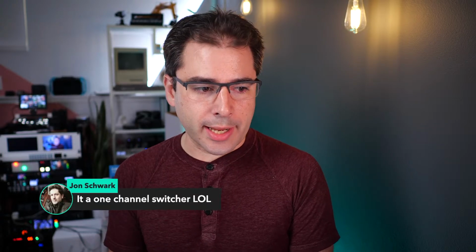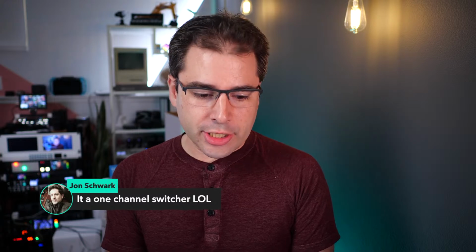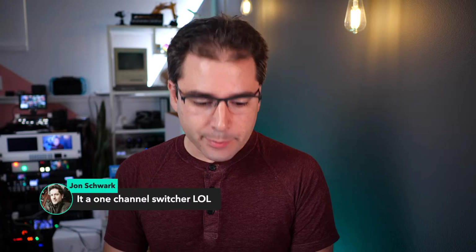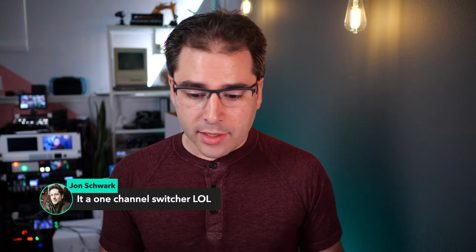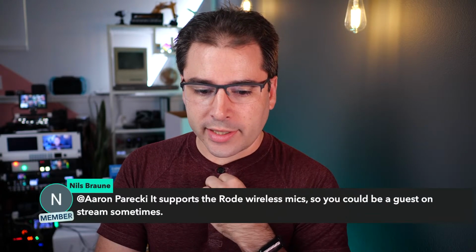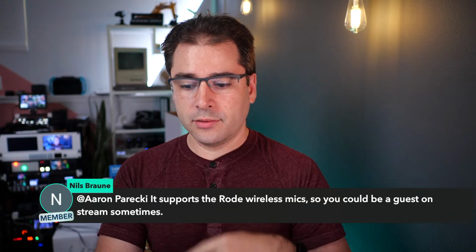It is a one-channel switcher, yeah. I mean, it's not really a switcher. It's a capture card that has XLR audio in also, and buttons for playing sound banks and stuff. But I need to give it a proper test so I can actually talk about it better because, yeah, again, just not had time with things moving. Oh yeah, it supports the Rode wireless mic, so you could be a guest on the stream sometimes. That's a good point. You can pair the wireless mics.